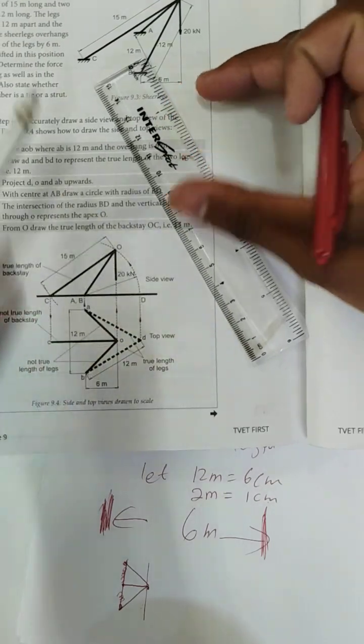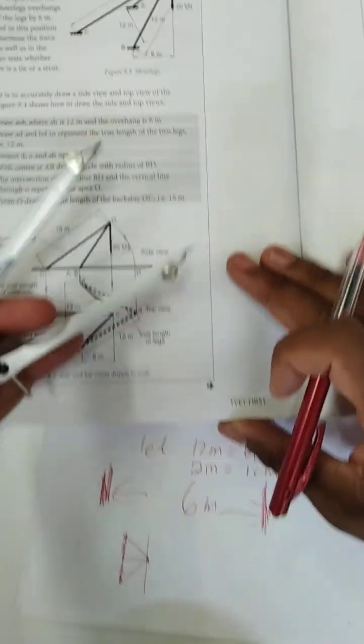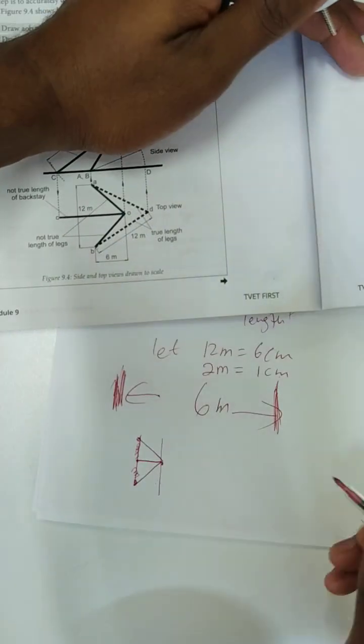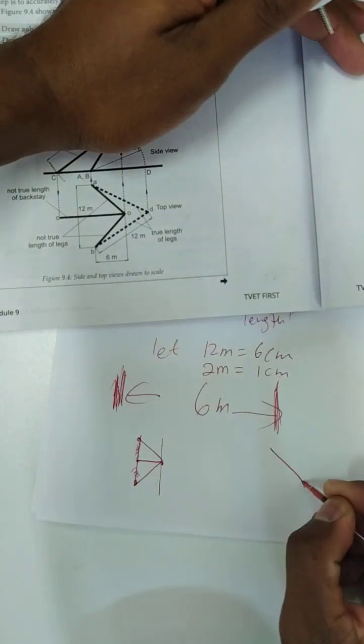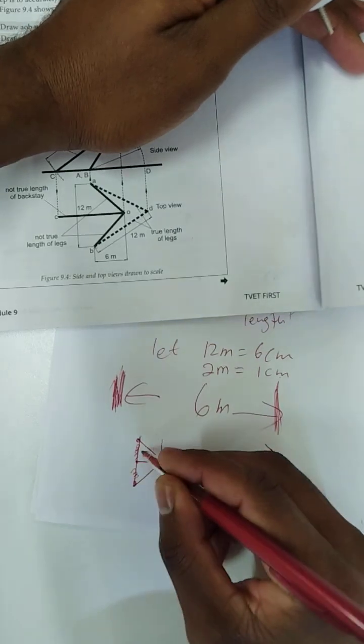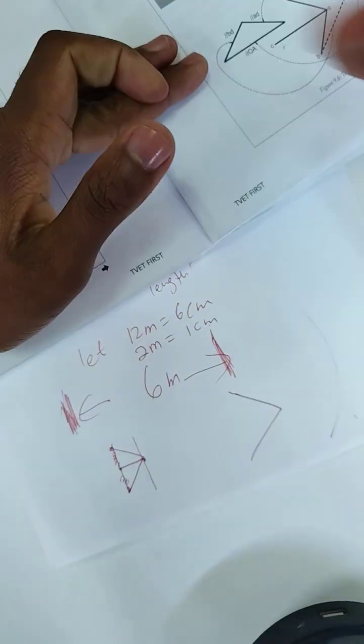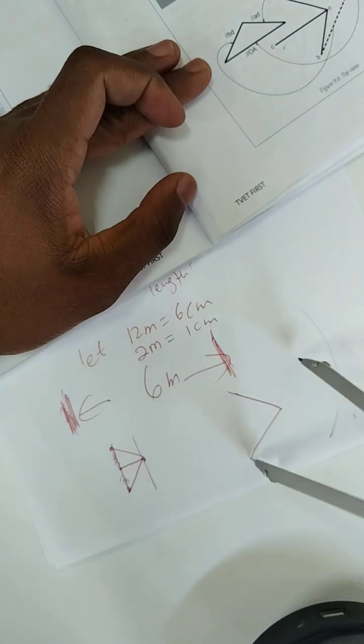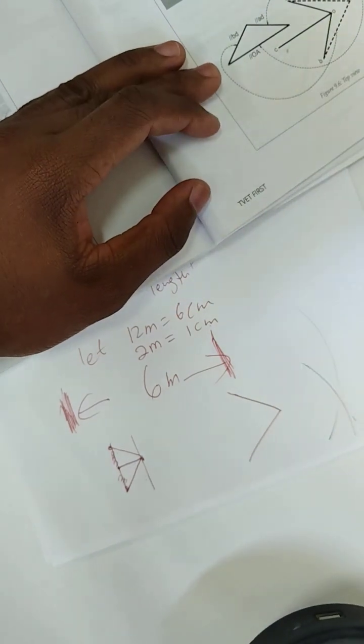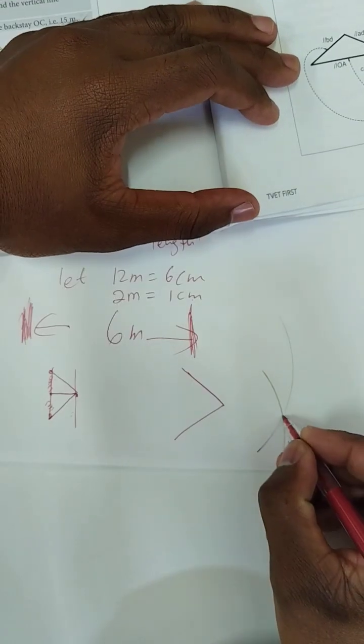Then after doing this, remember you will be having this. You will be having this, which is this. After that, you come here at this end, you draw an arc. And then you come to this other end, you draw an arc, like that. And then they will meet somewhere here.